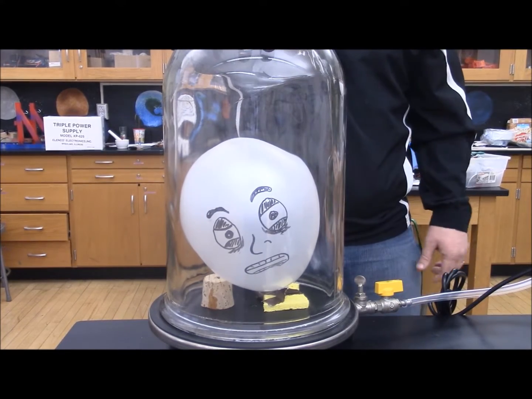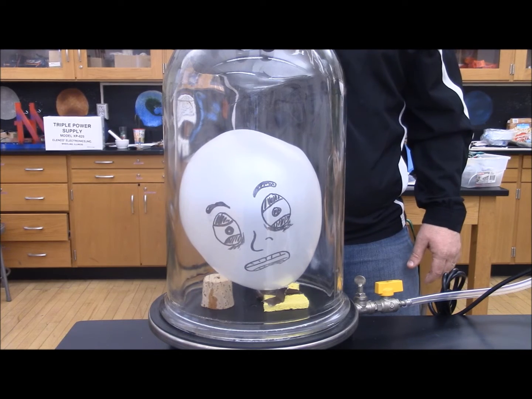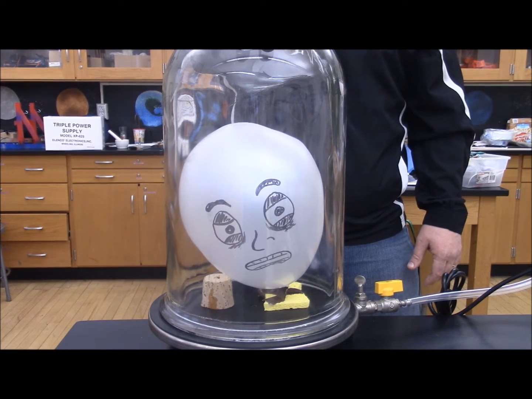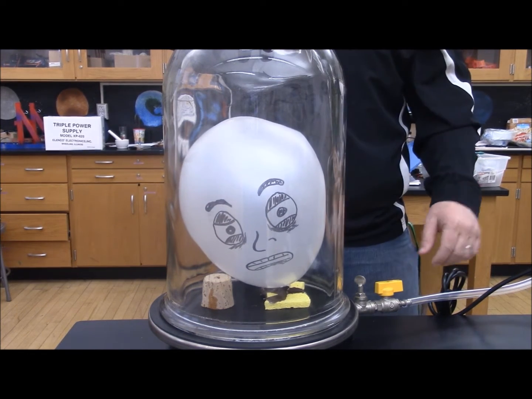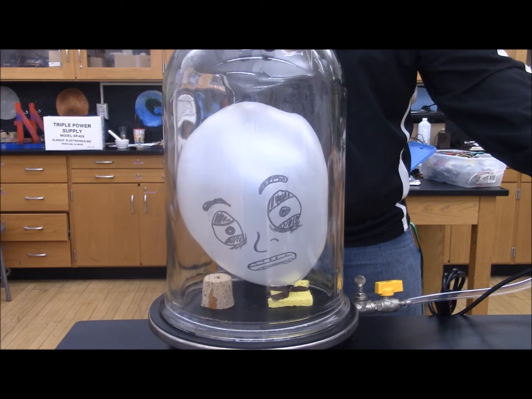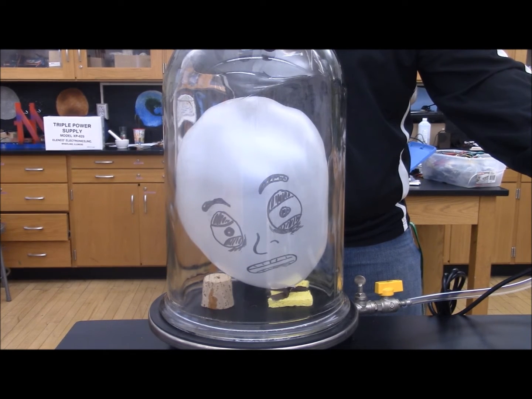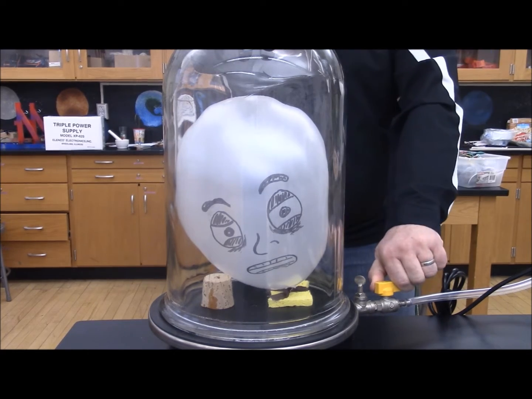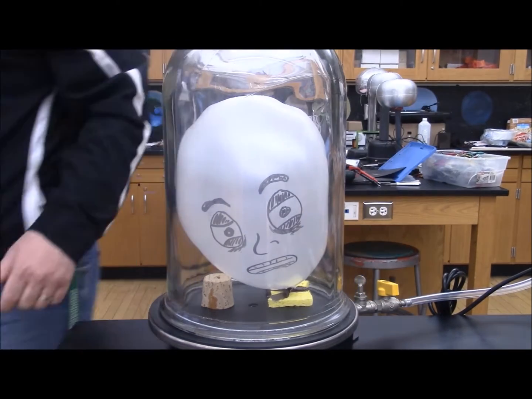What's happening inside the bell jar is Fred is having all the air removed from outside the balloon. Pressure on the outside of the balloon decreases because there are fewer air particles, while pressure on the inside remains the same, but that difference in pressure causes a force pushing out of the balloon, making the balloon inflate. And this is exactly the kind of thing that would make our heads hurt.